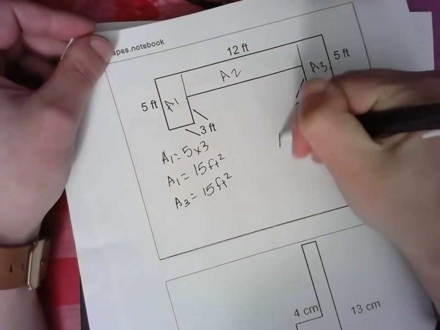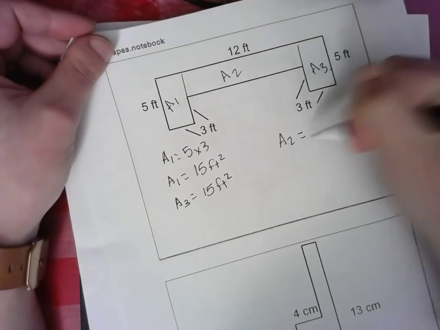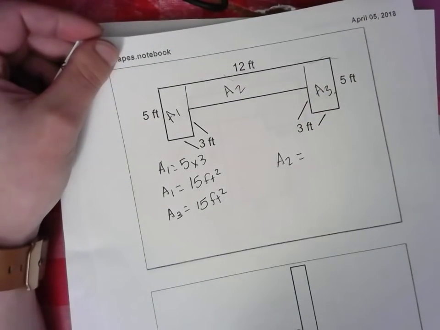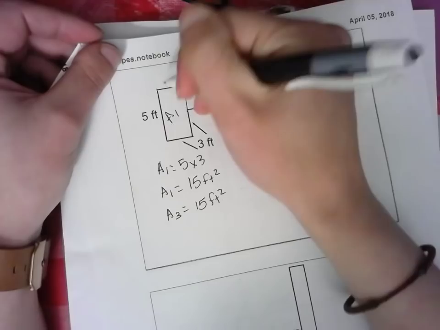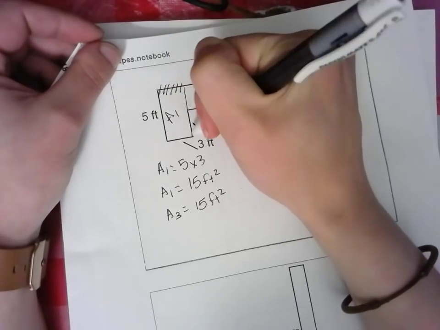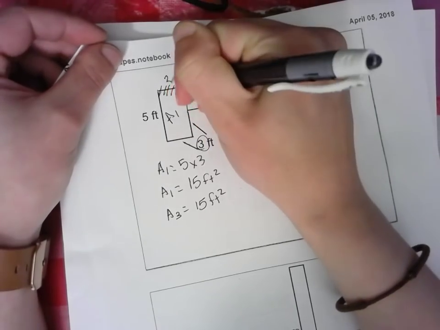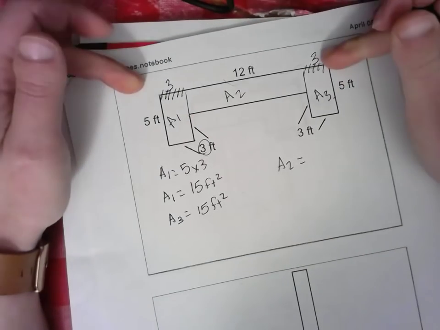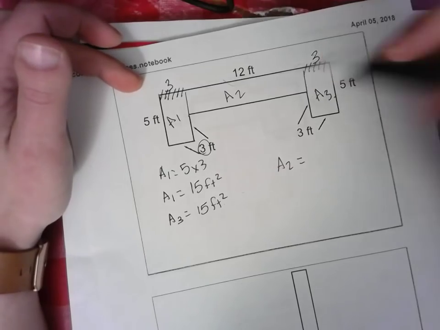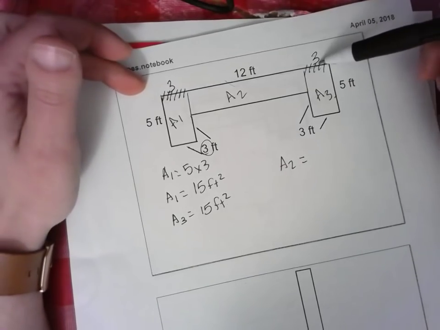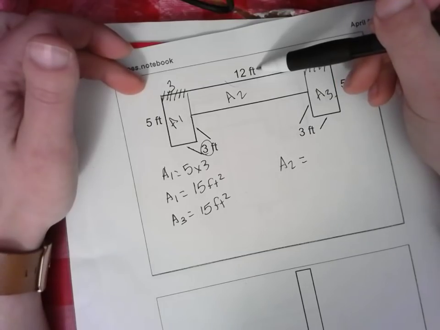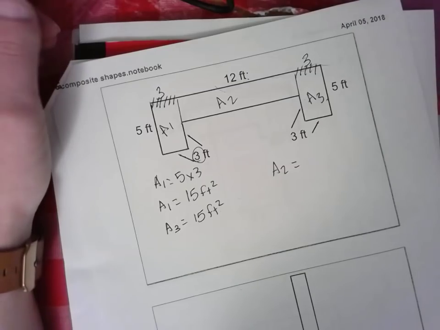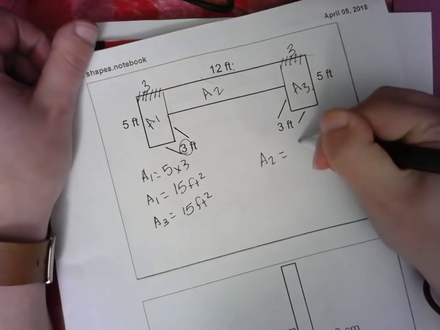I need to find area 2. Okay, I know this whole length is 12. This is 3, and this is 3. So together, I need to take 6 away. 3 plus 3 is 6. 6 away from 12. Okay, or I can think, well, 12 minus this 3 is 9, and then 9 minus this 3 is 6. So I'm left with a length of 6 feet.